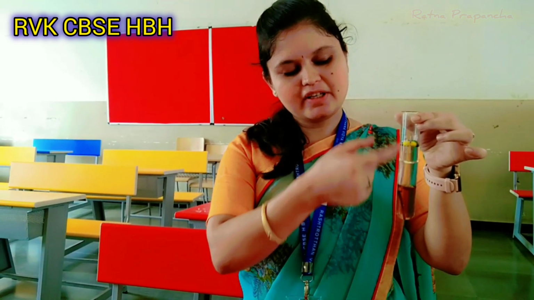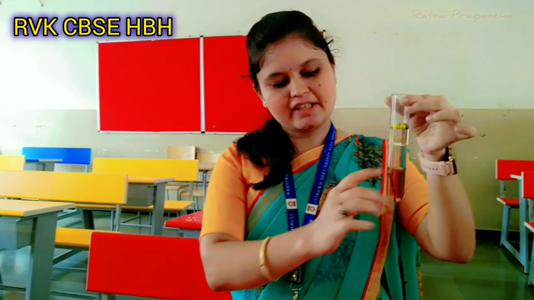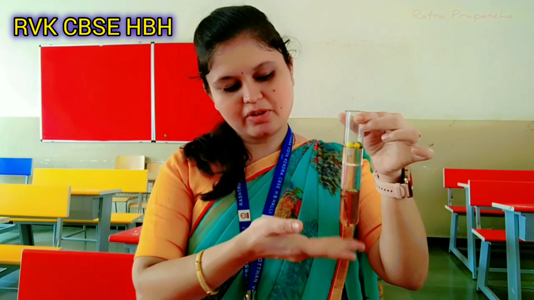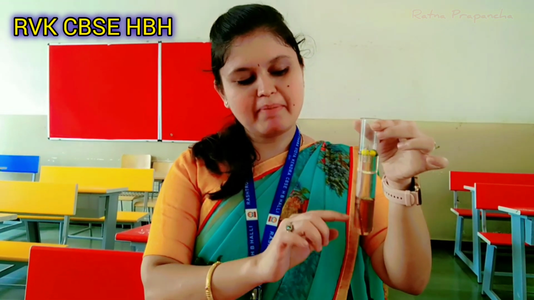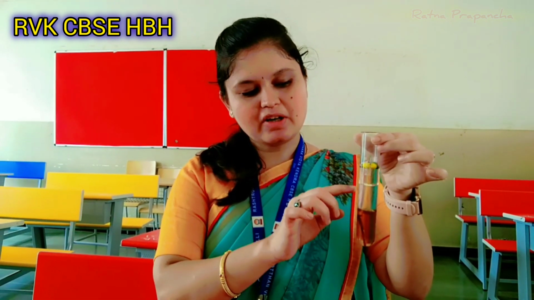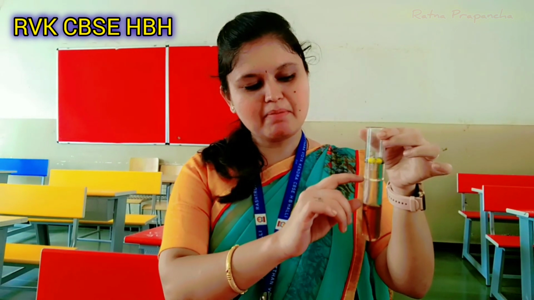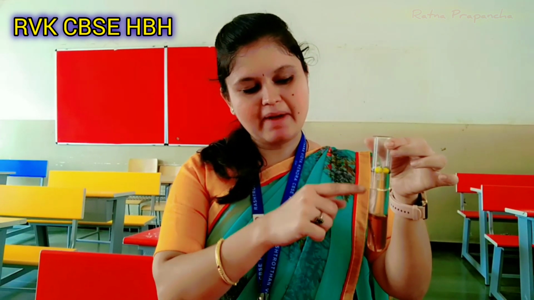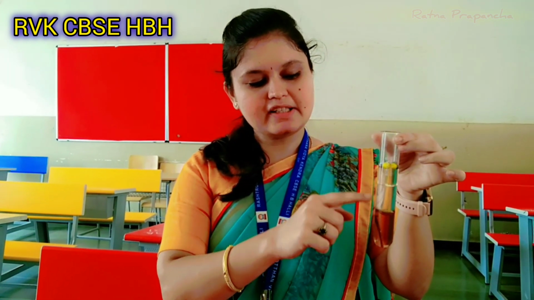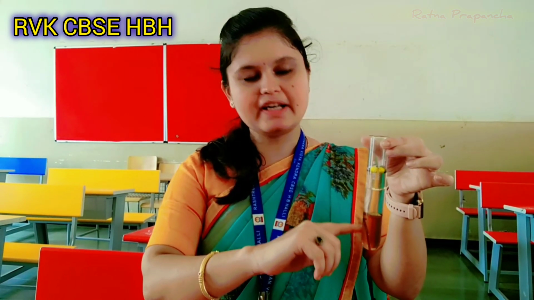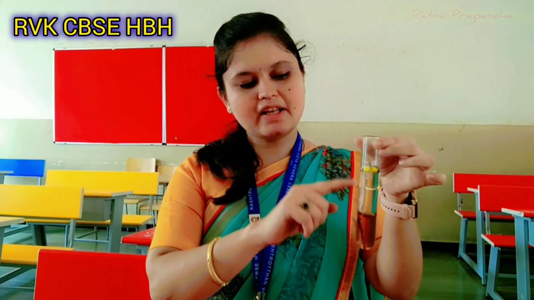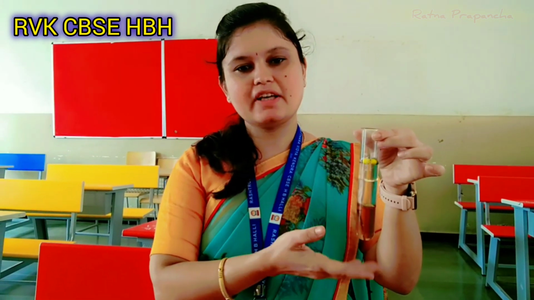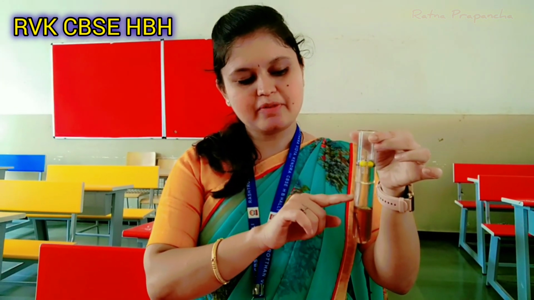So first you can observe here the density of the honey is more, so it is on the downside. Compared to the density of honey, the water density is less, so it is in the middle layer. Then I added oil. The density is lesser compared to honey and water, so it is in the third layer. From this we can conclude that honey has high density, and next water, and next oil.